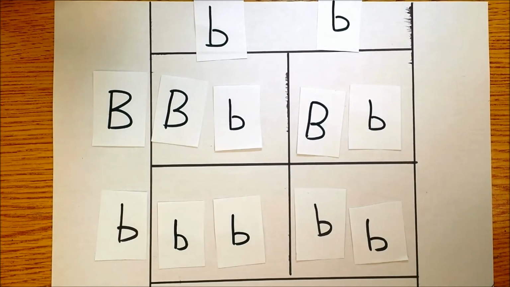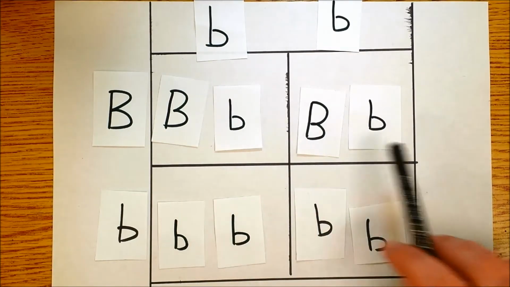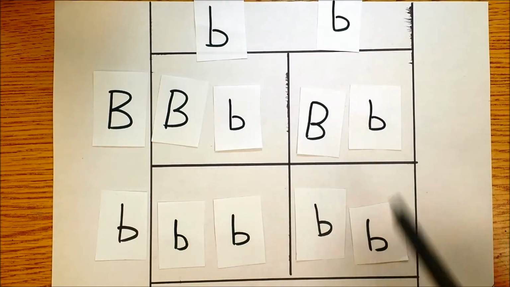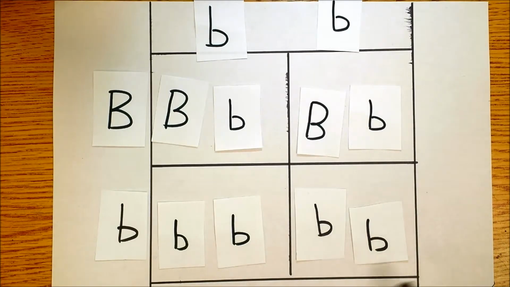They tell us that they have 3 children, 2 are brown-eyed, and 1 of them is blue-eyed. Well, if they're brown-eyed, that's their genotype, big B, little b. And if they're blue-eyed, that's their genotype. So the 2 children who are brown-eyed are both big B, little b. That's the only thing they can be. And the blue-eyed child has to be little b, because once again, that's the only thing they can be. They don't have a choice in the matter.